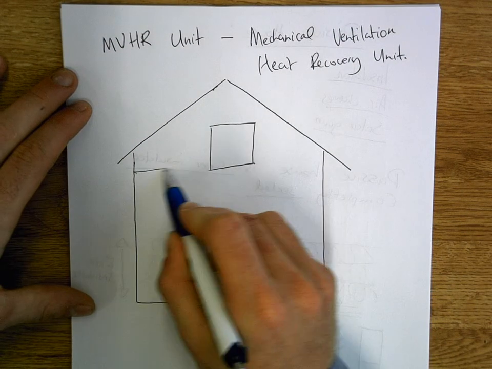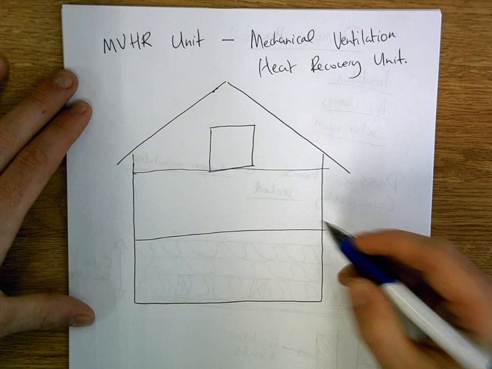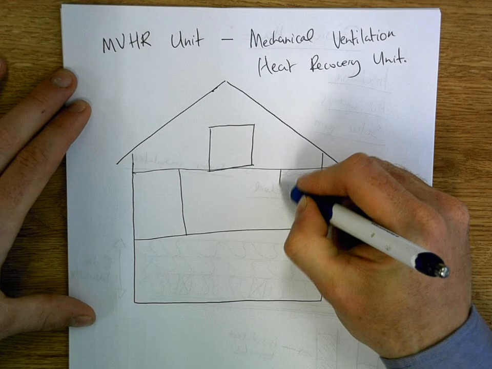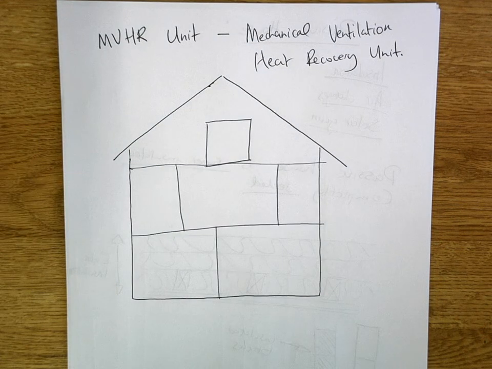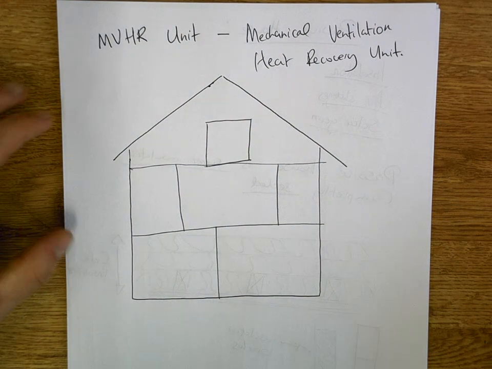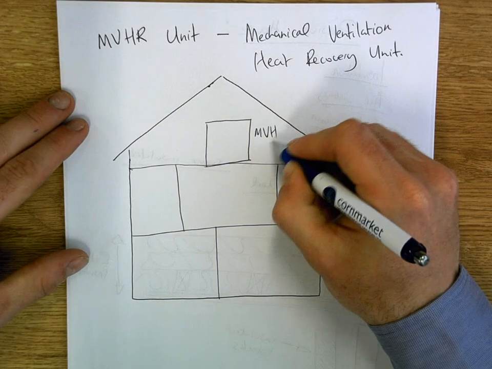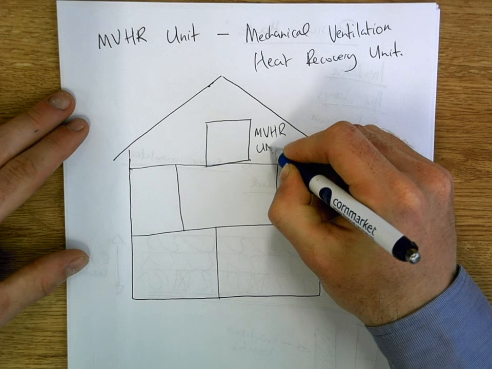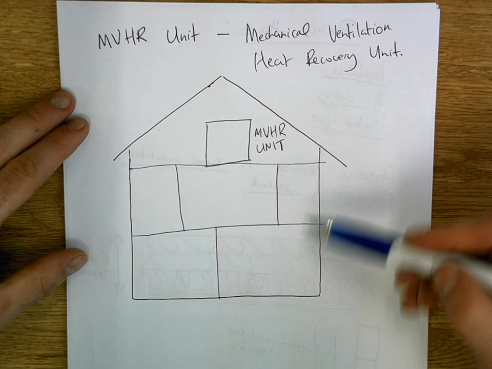We'll have a division of rooms some way or another, so just divide it up. So I'm doing a 2-story in this case. Wouldn't particularly matter how many rooms you draw in. And we label up what we've drawn so far. So we have our MVHR unit, and we have our upstairs and our downstairs.